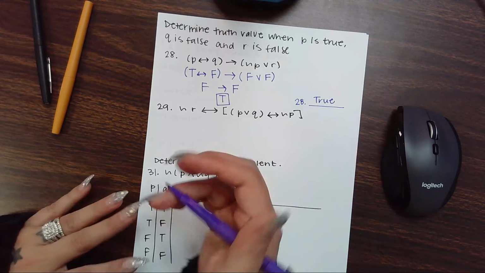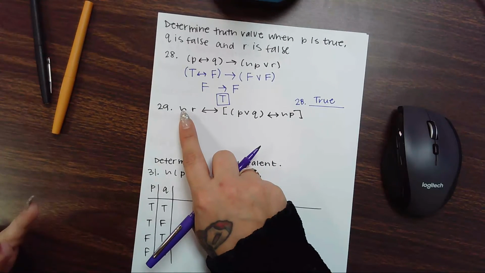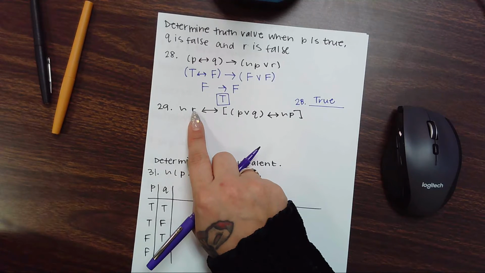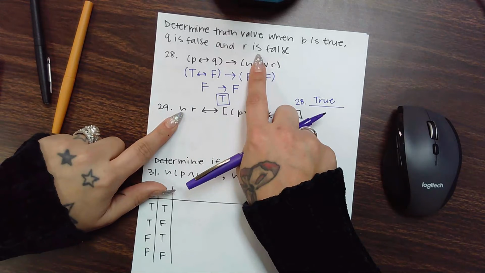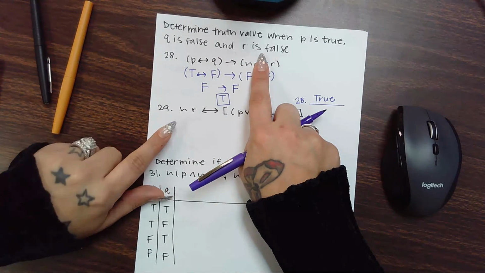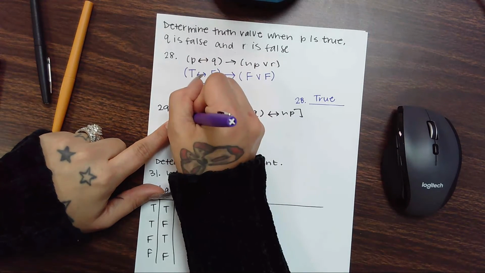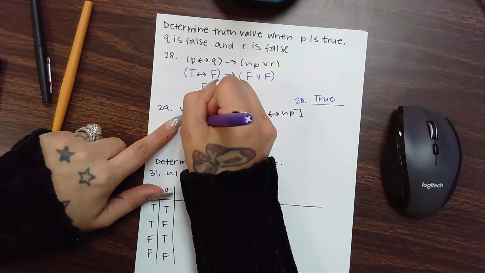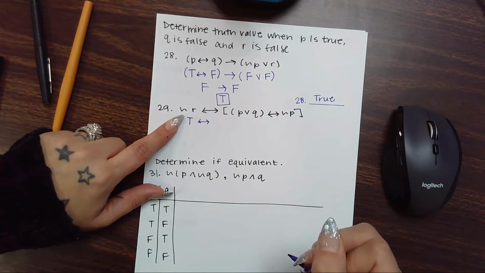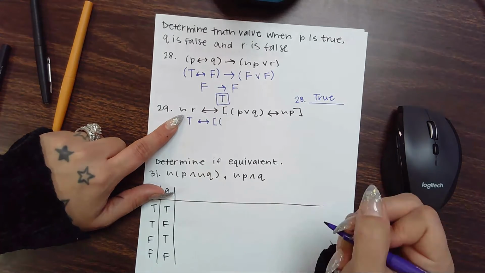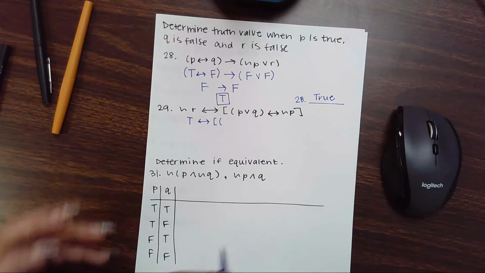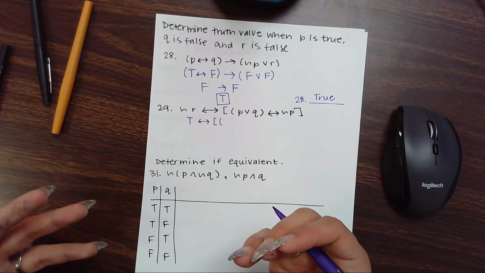Okay, so this negation is touching a simple statement, so I'm going to negate it right now. R, they gave me R as false, but when I negate it, it becomes true. Bring down your biconditional arrow. I see a bracket, I need to write it. I see a parenthesis, I need to write it. That's what allows you to keep up. It's technically the order of operations, because that's what we're doing.